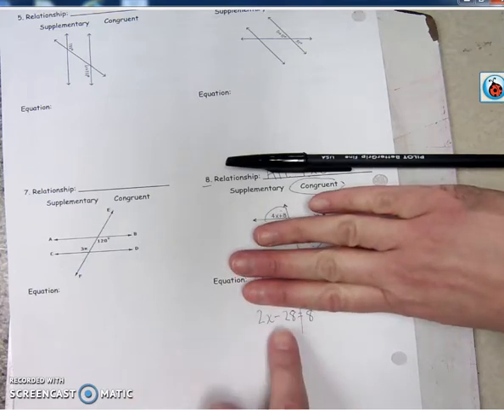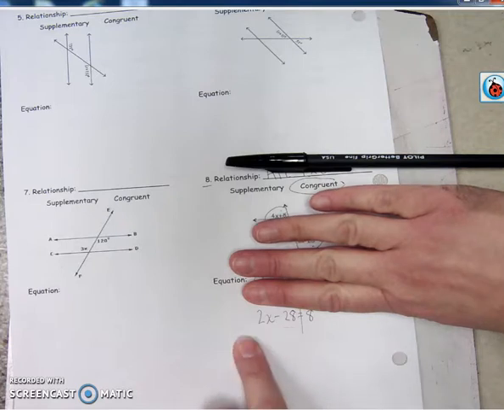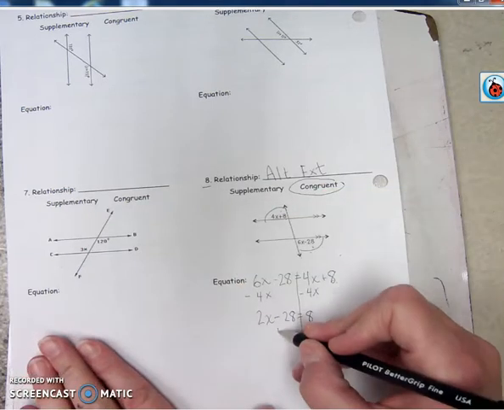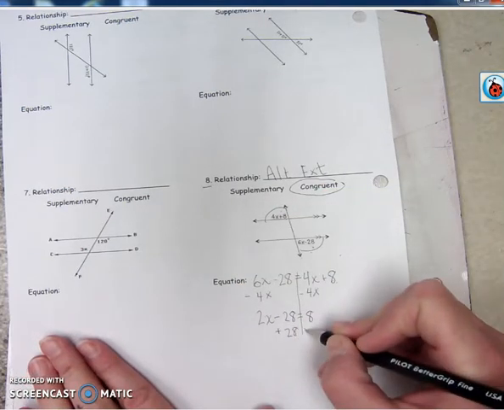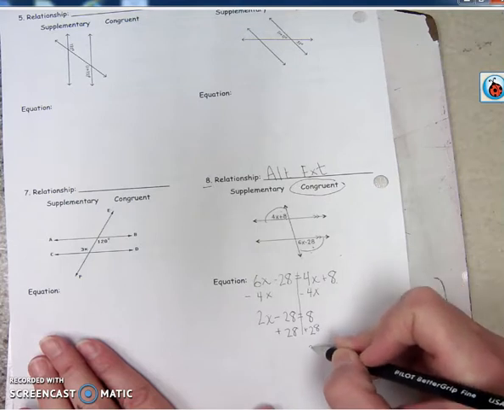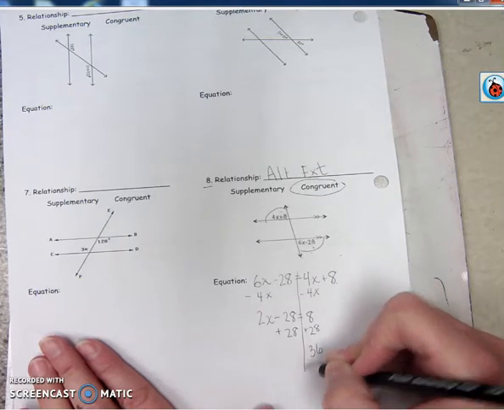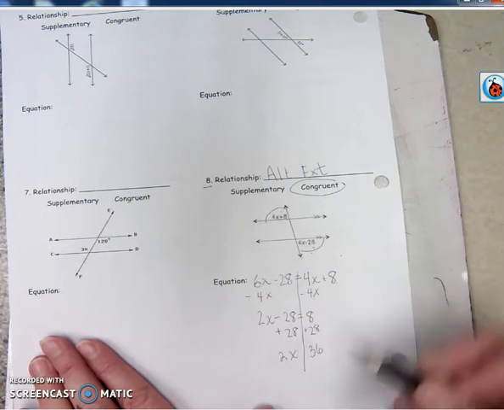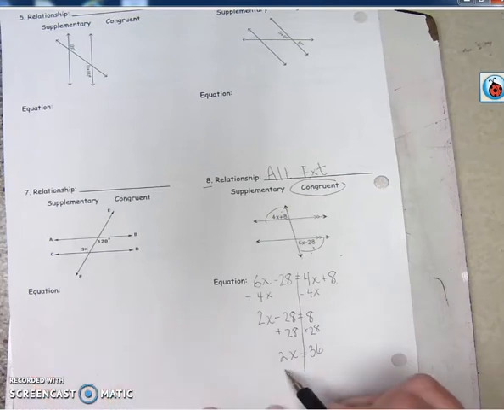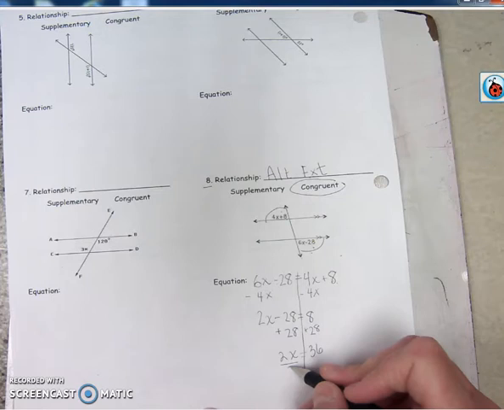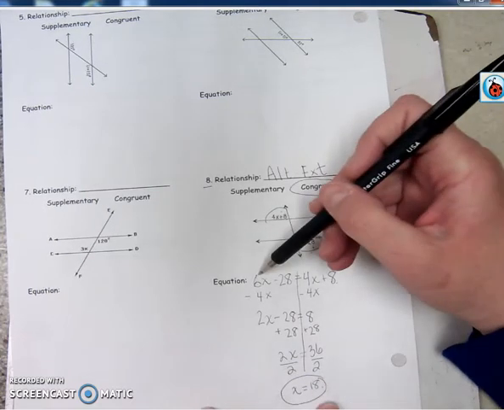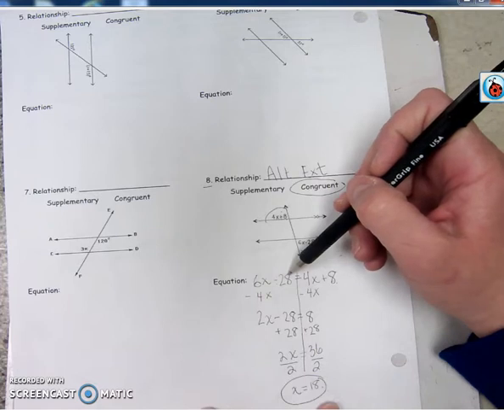So to solve a two-step equation, I either add or subtract first, and I divide or multiply last. So I do the opposite to solve. The opposite of subtract 28 is to add 28 to both sides. That's 36. And I bring down the 2x because that's what's left over. So 2x equals 36. My last step is the opposite of multiply is divide. So I divide both sides by 2. X equals 18.